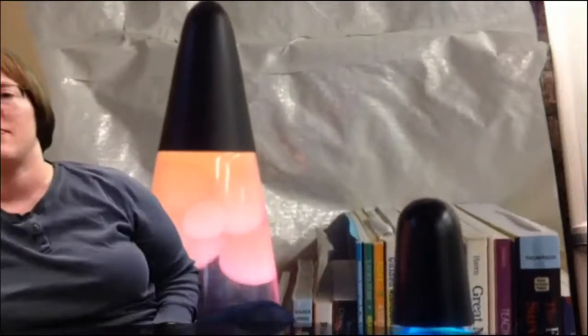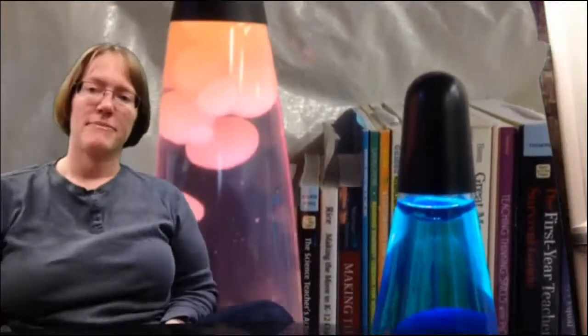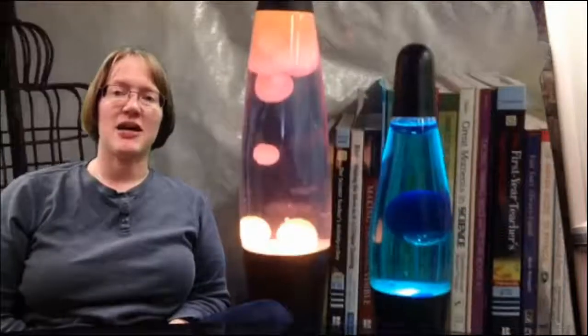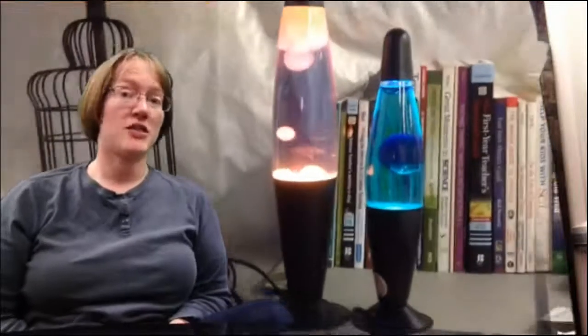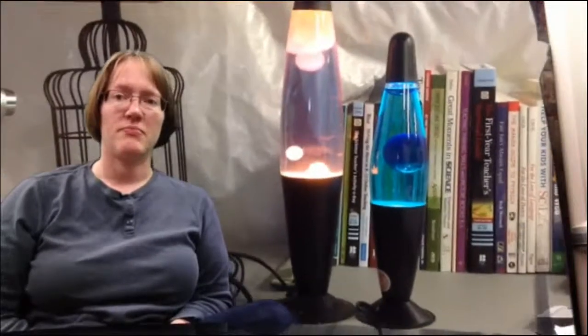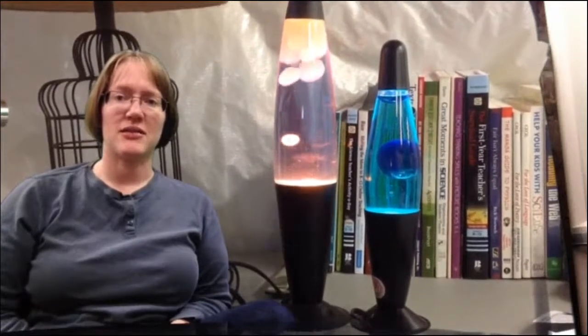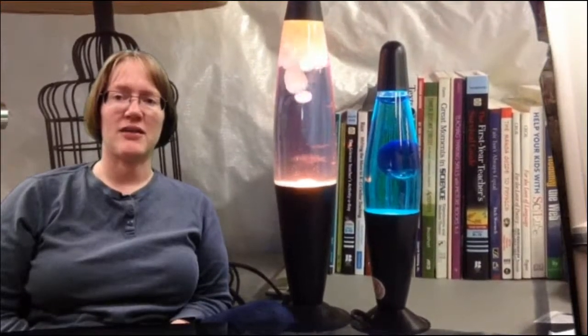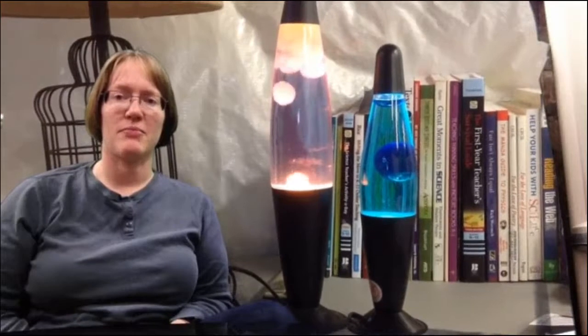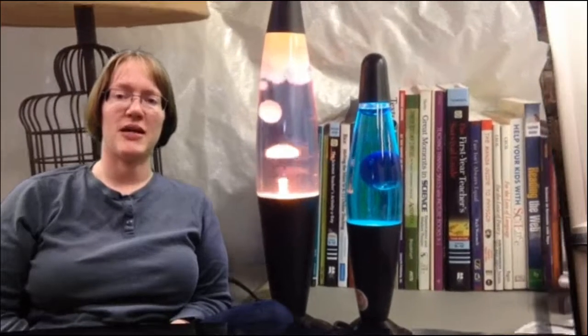You can see right here. Once the red wax reaches the top, it is away from the light, so it begins to cool. As it cools, the density increases, and the balls of wax once again fall back down to the bottom of the lamp, where they wait to be heated up again.